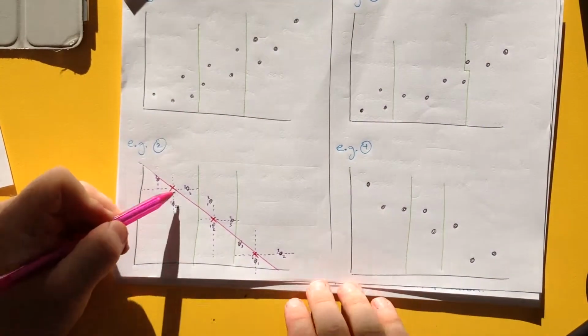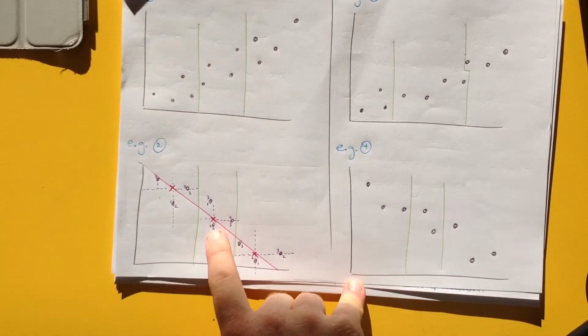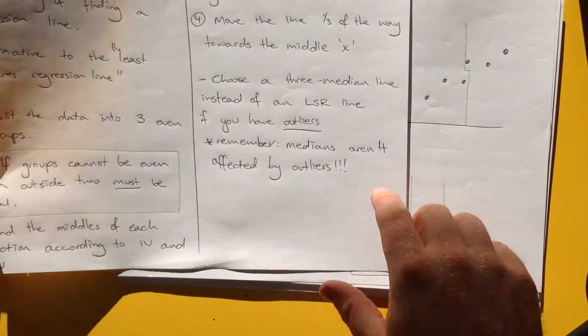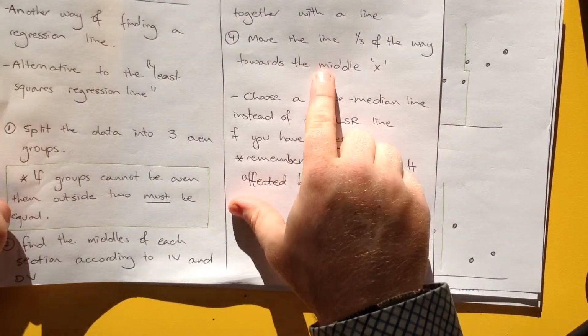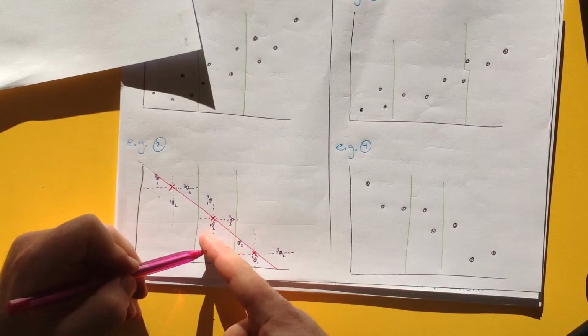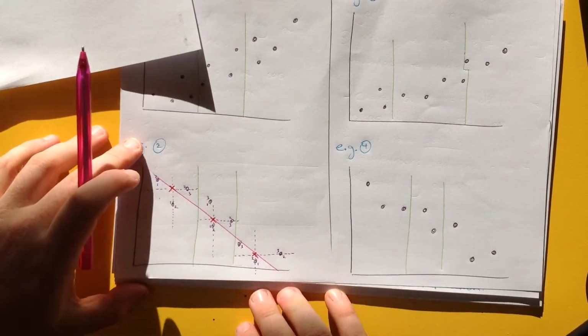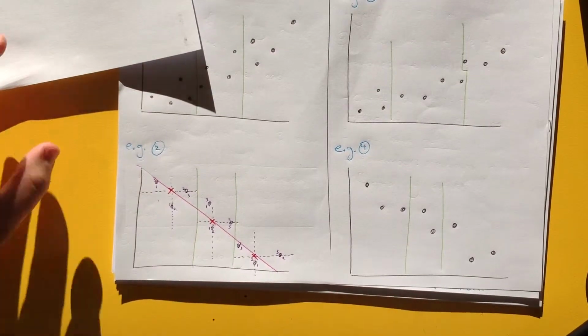So we're almost there. I've joined my outside 2 X's with a line, and it's really lucky in this case that my middle X is already on the line anyway, so I don't have to move the line 1/3 of the way towards the middle X. But if the X was down here, I'd be pushing this whole line towards that one, but 1/3 of the distance. We'll see that in some other ones, and become a bit more clear how that works. So that's basically how I do my 3 median line.